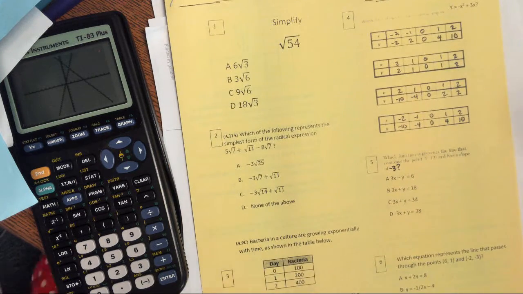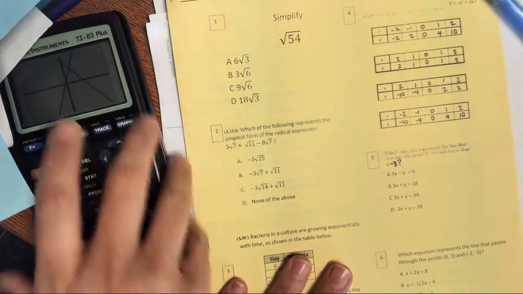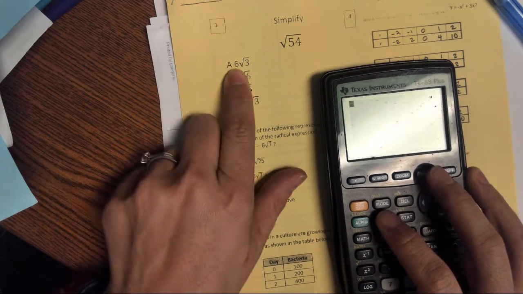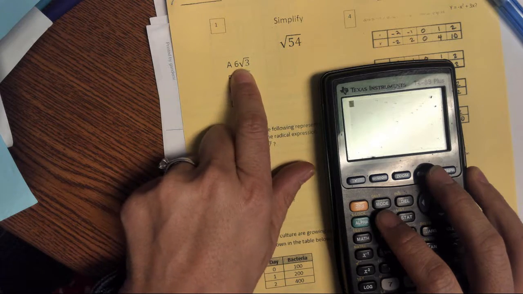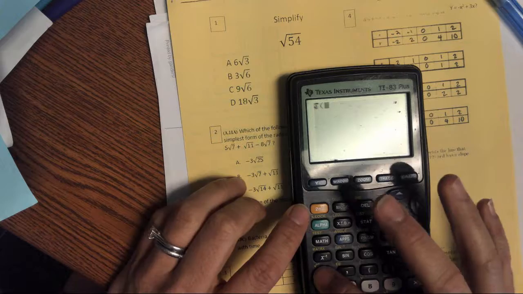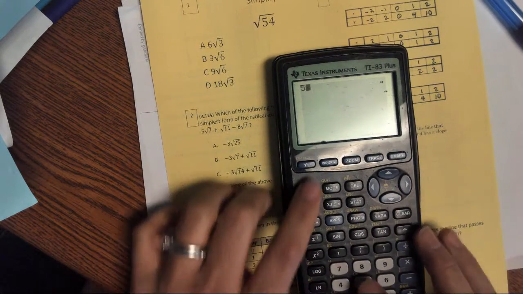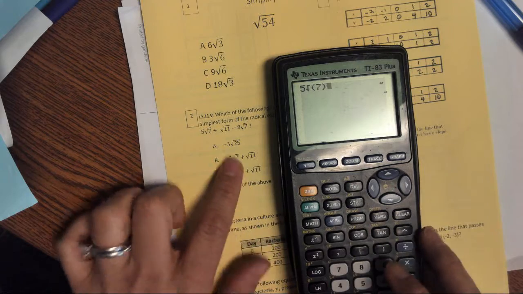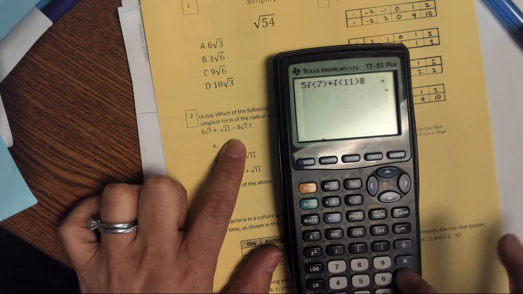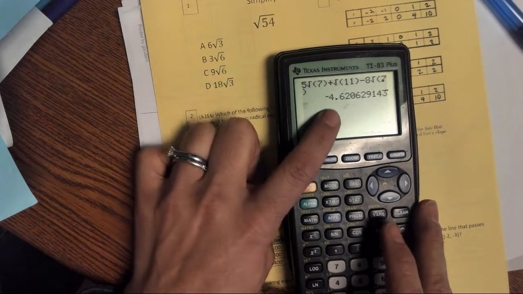Okay, another thing that's new is simplifying radicals. This is in your packet. I think we all did pretty good on this. You have to go through and simplify the square roots by using the calculator's square root. I'm going to do number 2 because it's a little bit different. 5 square root of 7, parentheses, plus square root of 11, parentheses, minus 8 square root of 7, parentheses, and your answer should be that.